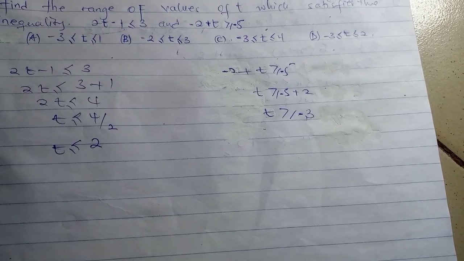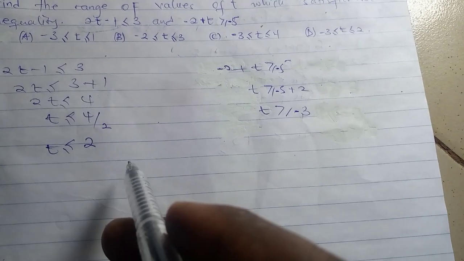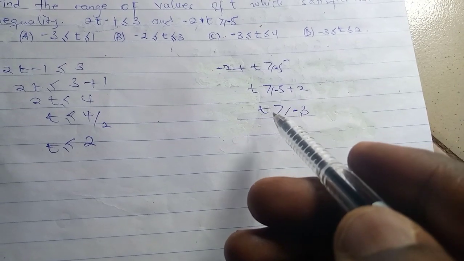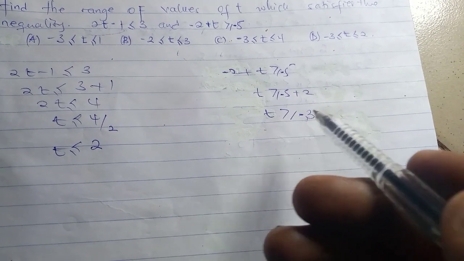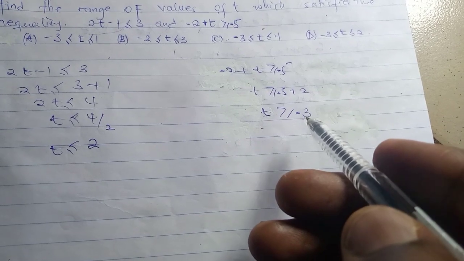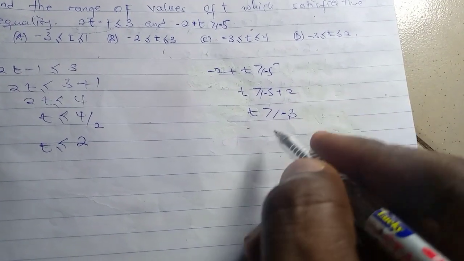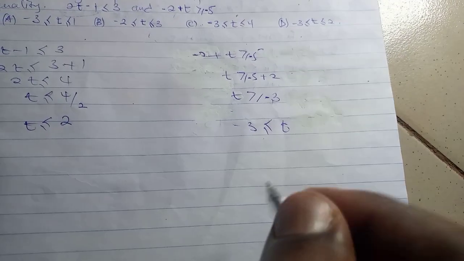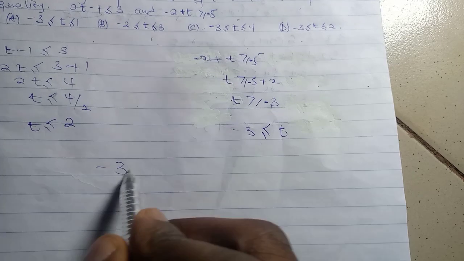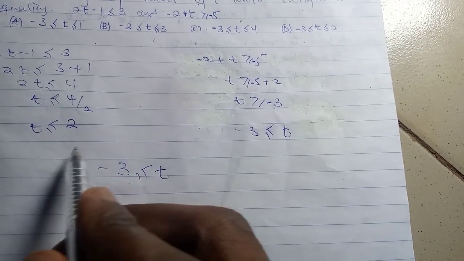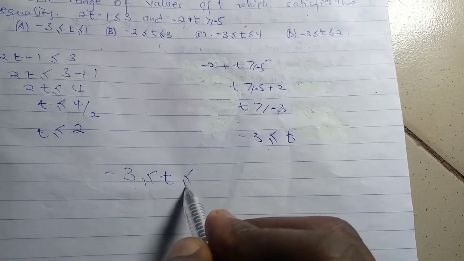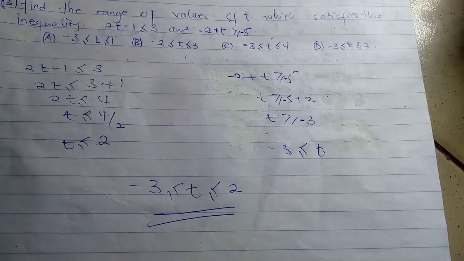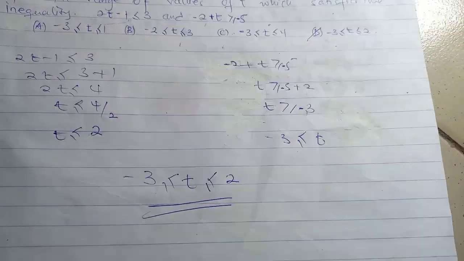Now combining these, t is less than or equal to 2 and t is greater than or equal to negative 3. This means that t is bigger than or equal to negative 3. In other words, negative 3 is smaller than t, so negative 3 is less than or equal to t. Now combining these, we have negative 3 less than or equal to t, and t is also less than or equal to 2. Now from our options, D is correct.